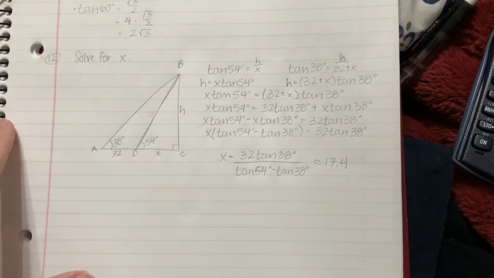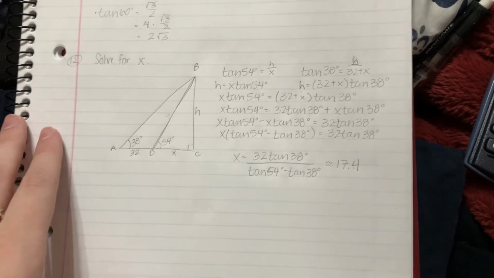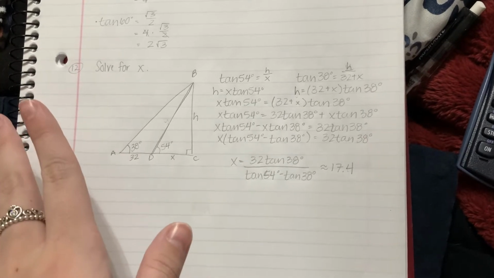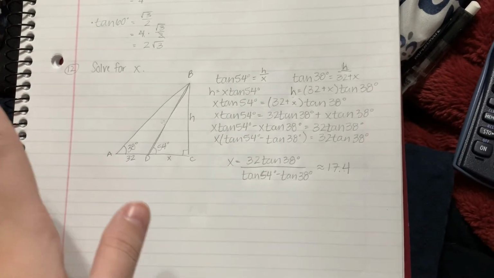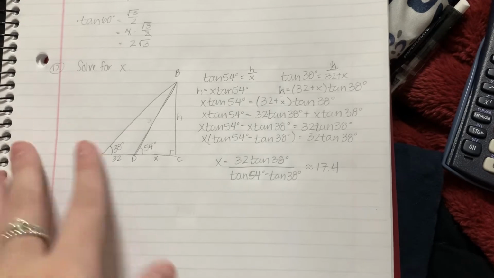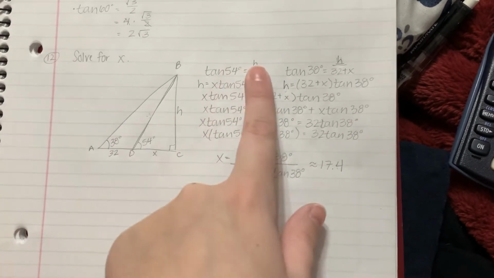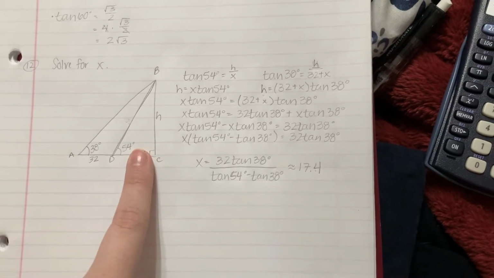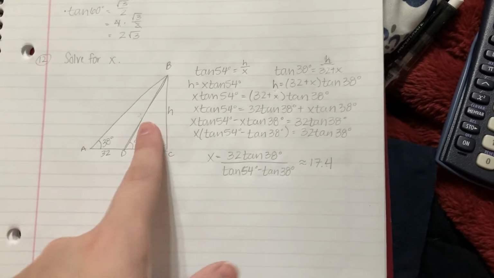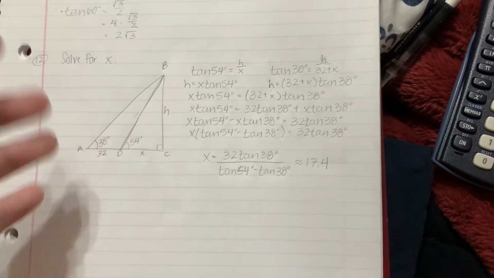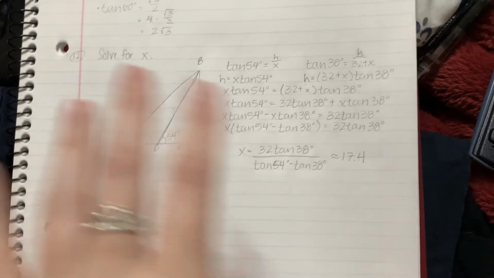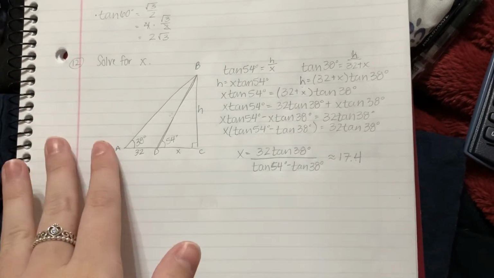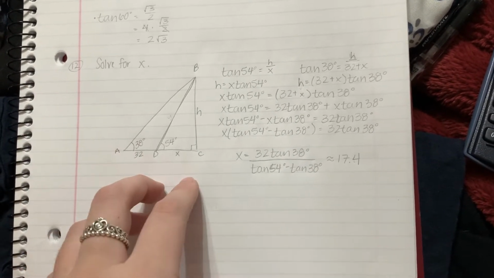I went back and I looked at my notes on 2.3 and realized that we had an example just like this. I don't know why I skipped over that, but that was my mistake. But I found out that this was a lot easier than doing tangent and cosine, because I just got so confused. I knew I had seen this before, I just could not remember what to do, so I just did what I thought was best.